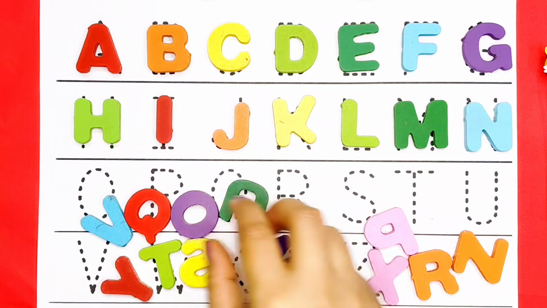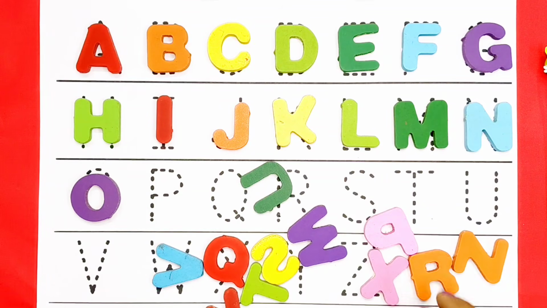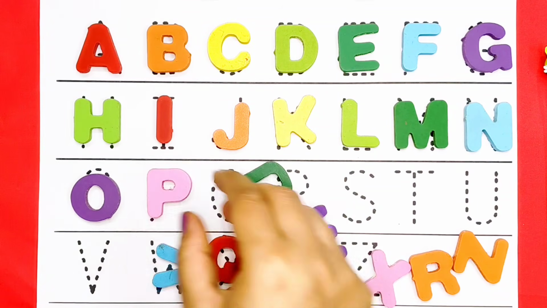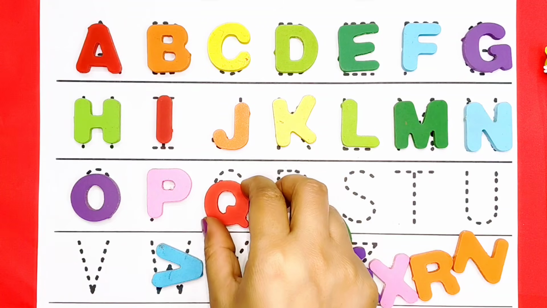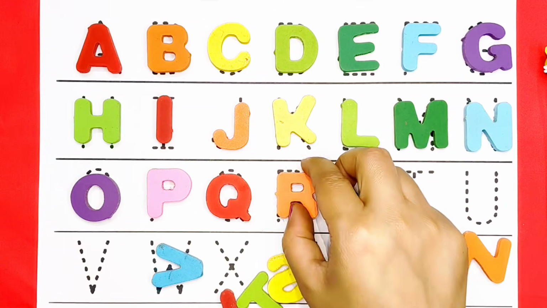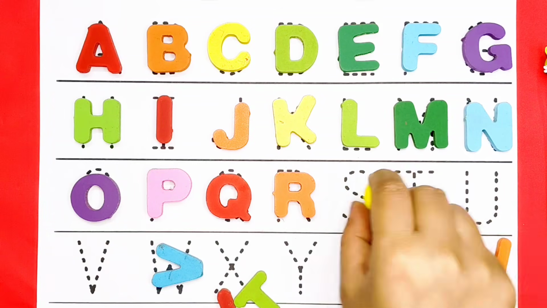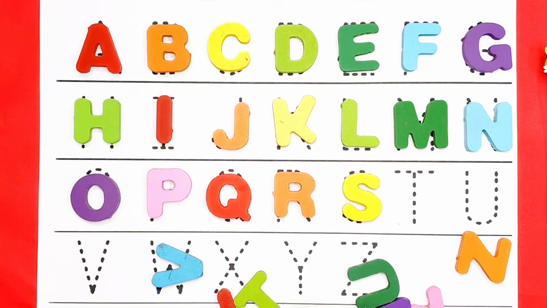N for nest. O for onion. P for pencil. Q for queen. R for rabbit. S for sun. T for tiger.